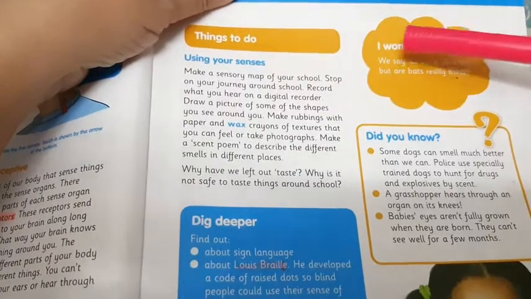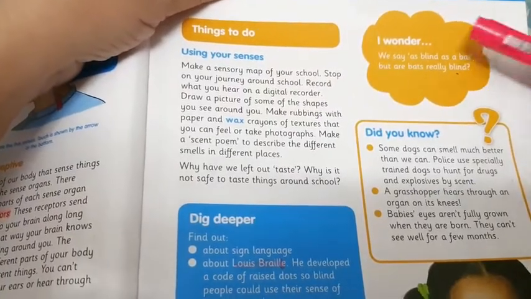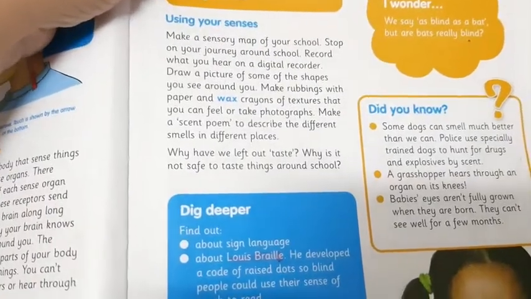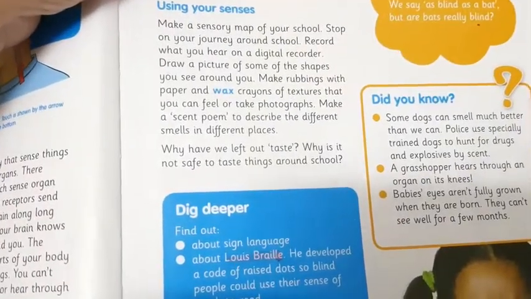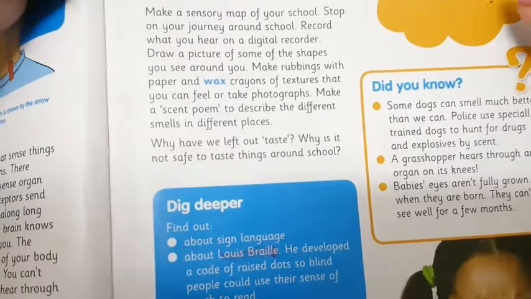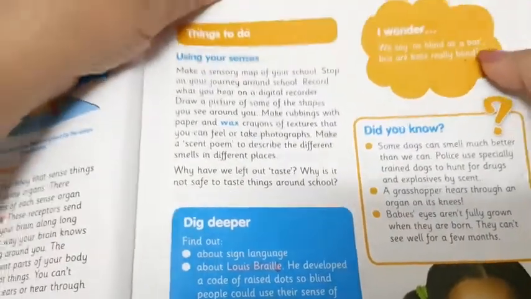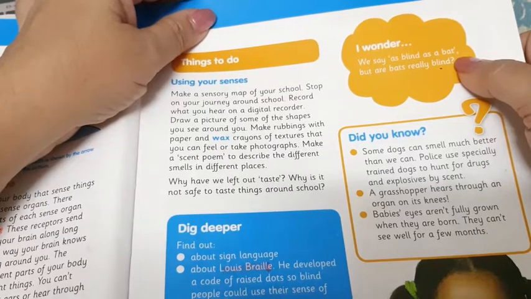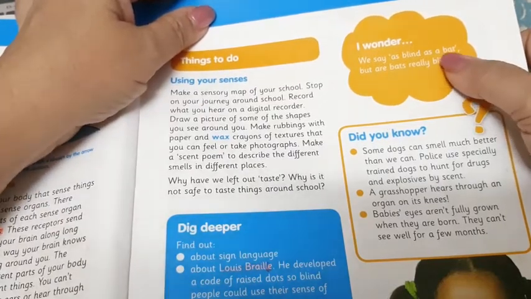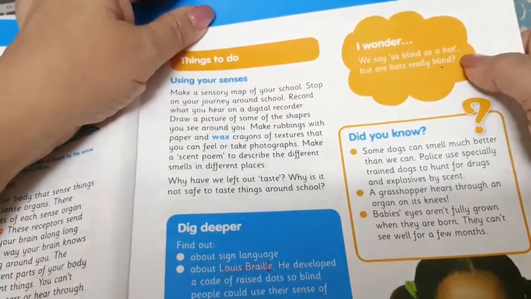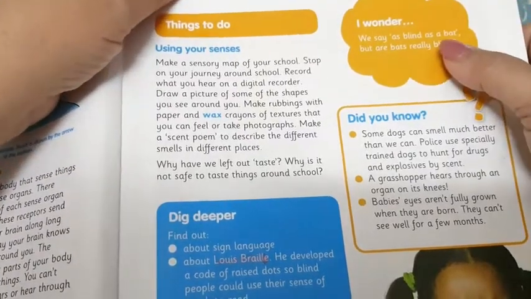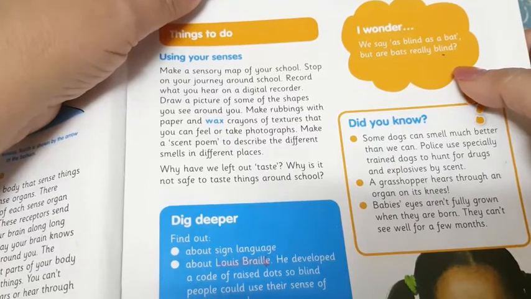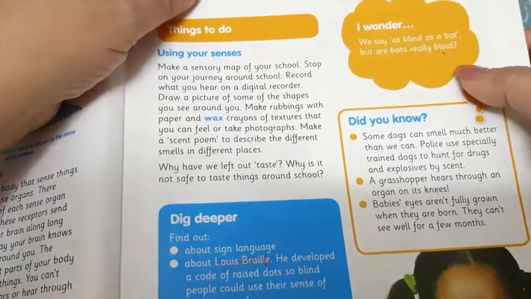I wonder, we say as blind as a bat, but are bats really blind? Okay, this is something you can find out. Are bats really blind? Now this is a phrase, as blind as a bat. Maybe you will learn it later in English. During your English, you will learn these phrases. As blind as a bat. So what we need to find out is, are bats really blind? So you look on the internet, and then when we do a live session, you let me know, okay?